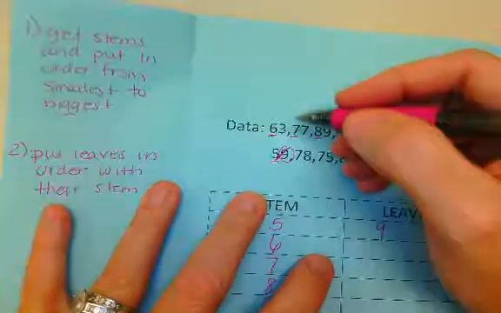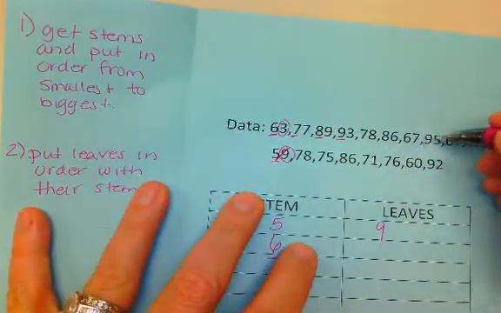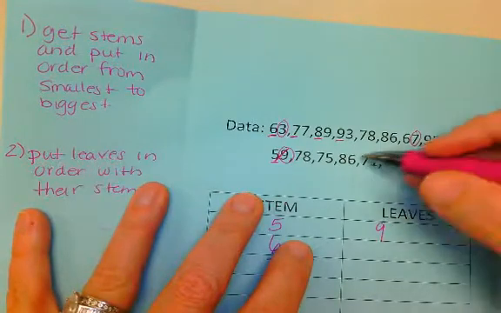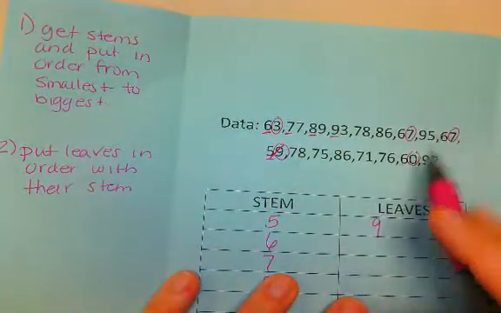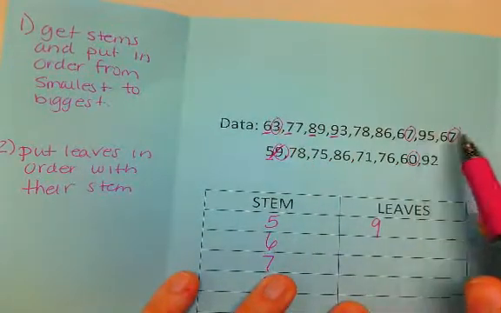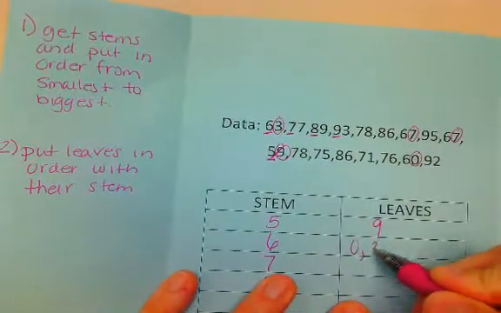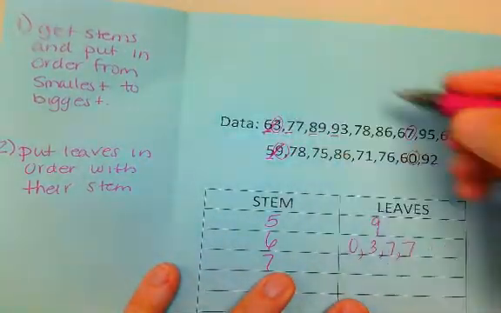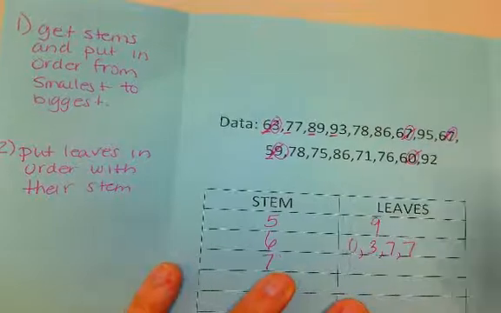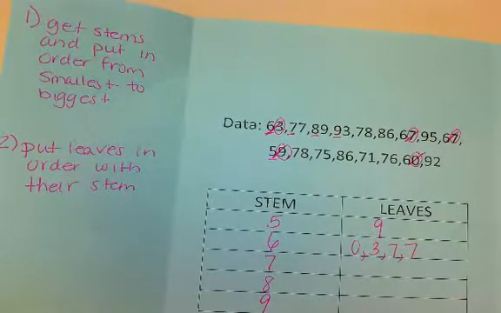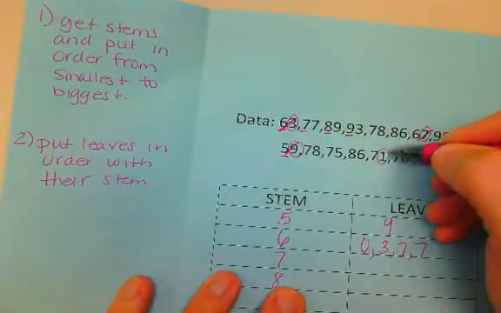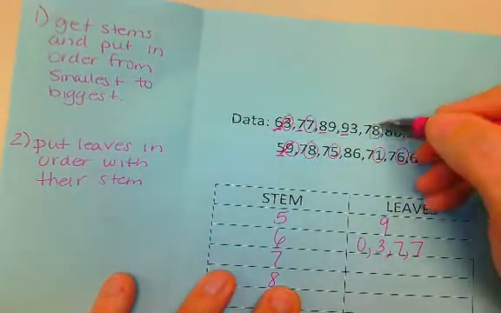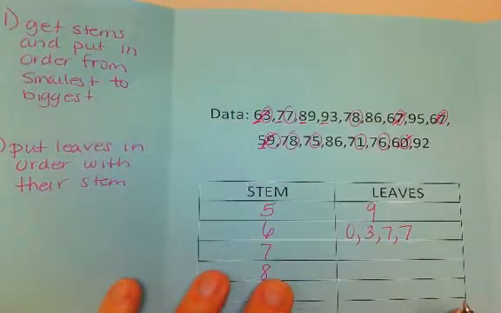And now let's do the 60s. So we have 63, 67, 67 again, 60, and that's it. So I have to put these in order. So it'd be 0, 3, 7, 7. Okay, and let's mark those out because we took care of them. Alright, so next we have our 70s. So we have 71, 76, 75, 78, 77, 78 again. We have a lot of 70s.